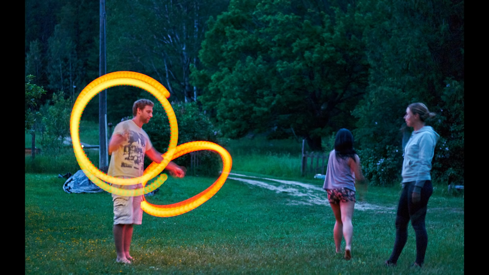Another thing that you can purposefully use slow shutter speeds for is if you want to create light trails. So if you have something that's making light, like a car, a bicycle, you can use a really low shutter speed and capture the movements of those light sources as trails across your image.